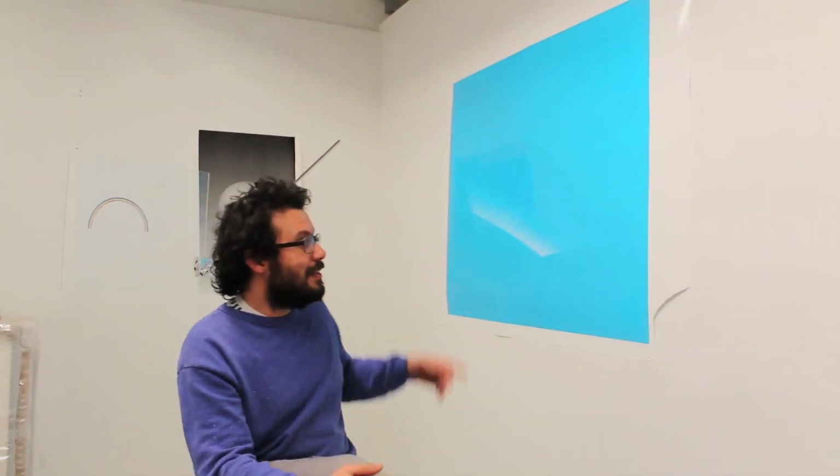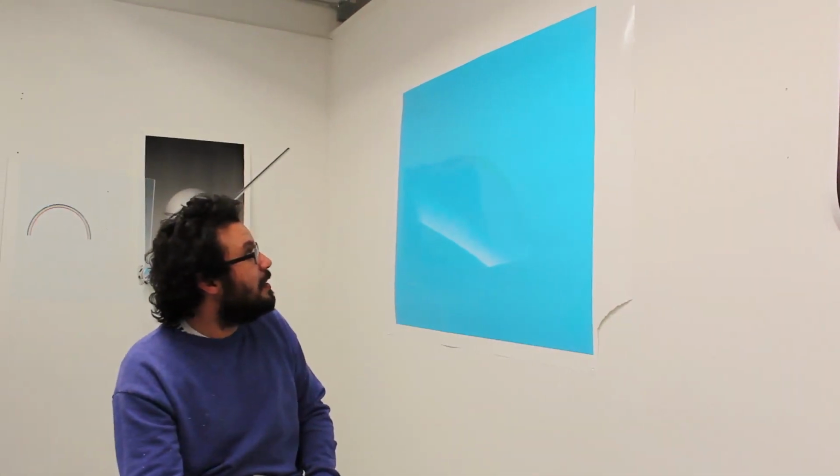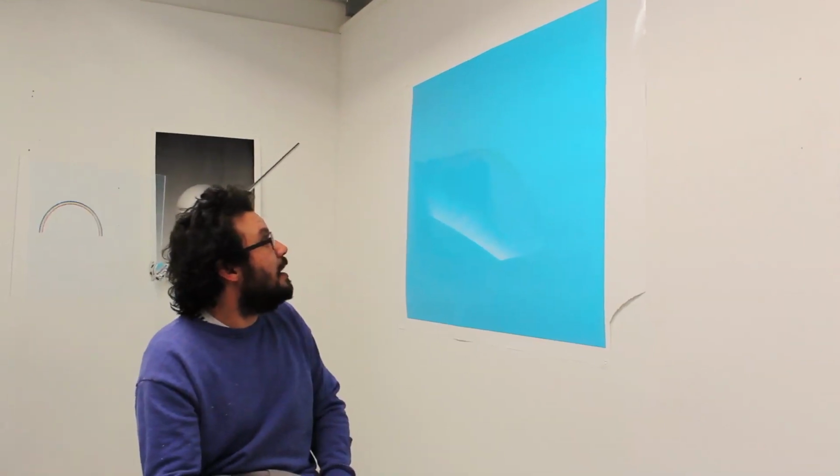I'm going to show a grid of 4 images. This is one of them. It's actually an analog contact print of a digital matrix of a color space. A color space? Yeah. What do you mean specifically? Or what does that mean?